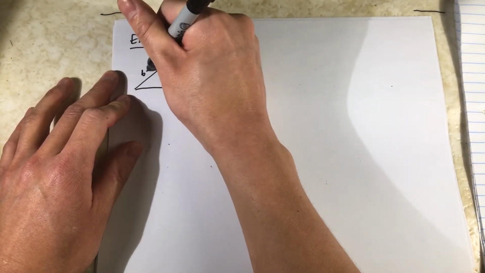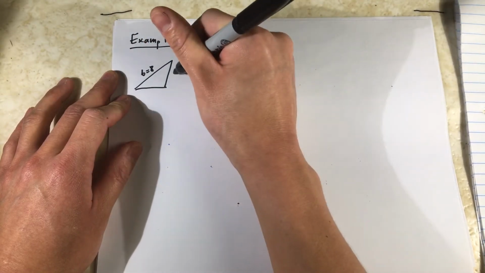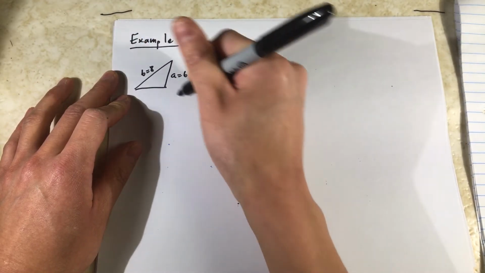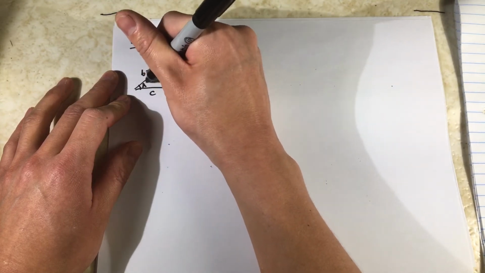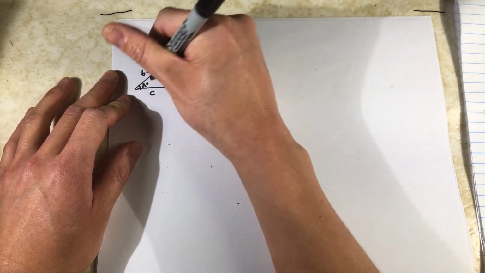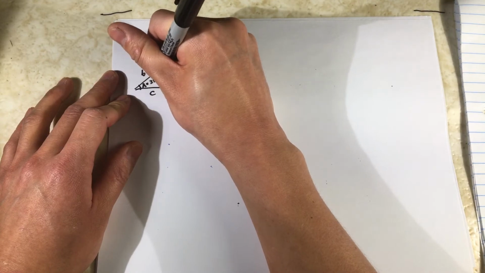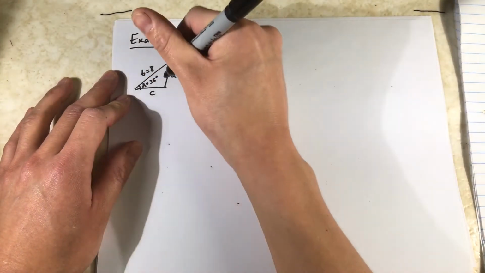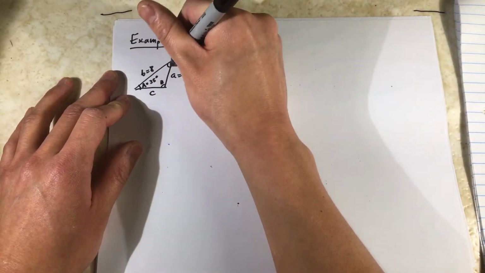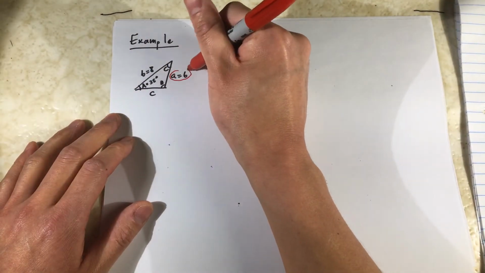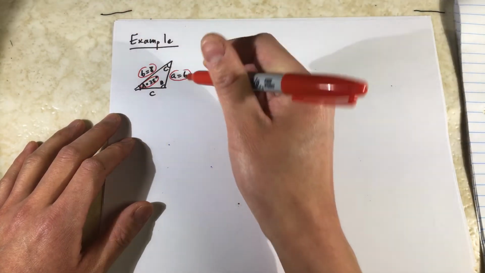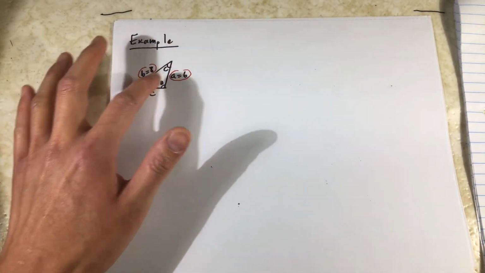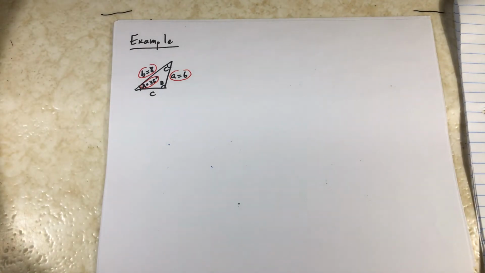We have B equals 8. We have A equals 6. Side C, we have capital A is equal to 35 degrees. We have B, and we have C. So what do we know? We know this side, we know this side, and we have this angle. So we have side-side-angle, where the angle is not between the two sides.